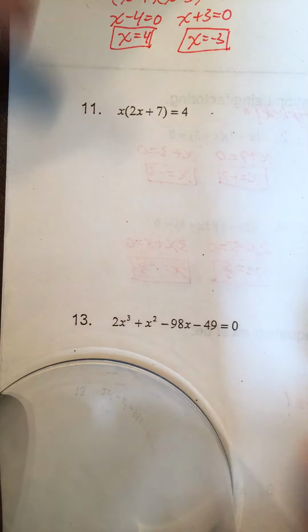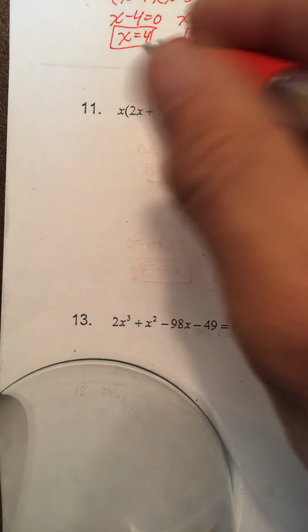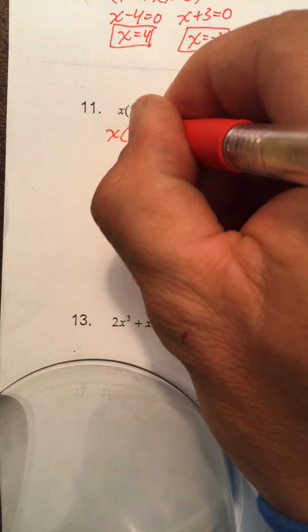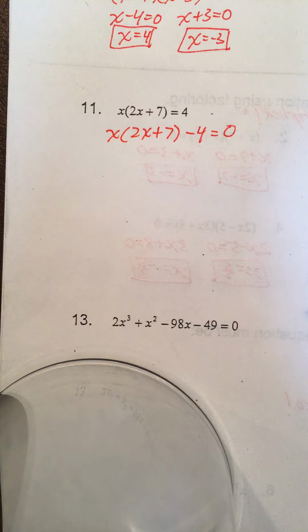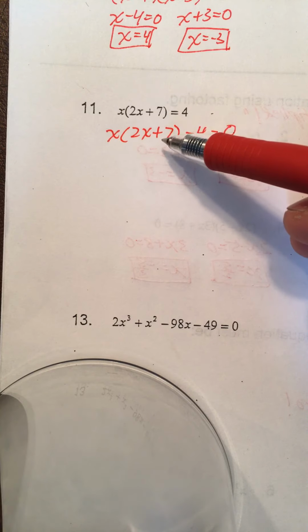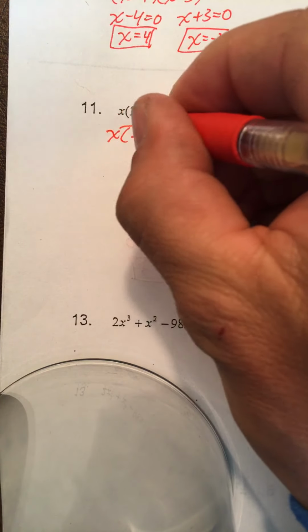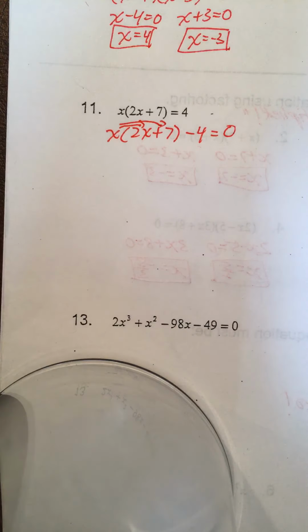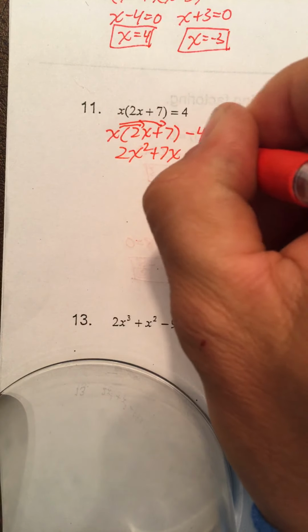Okay, so just looking at some variety here, looking at number 11, obviously this is not equal to 0. Okay, so I'm going to subtract 4 from both sides. Okay, and this is not in factored form because of this minus 4. These are factors, these are being multiplied, but this minus 4 together with those is not a factored form. So what I can do is I can make this look like some of the other ones that we've seen. I'm going to distribute this x in here. I get 2x squared plus 7x minus 4 equals 0.